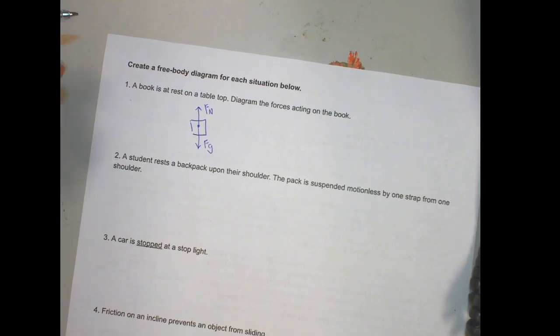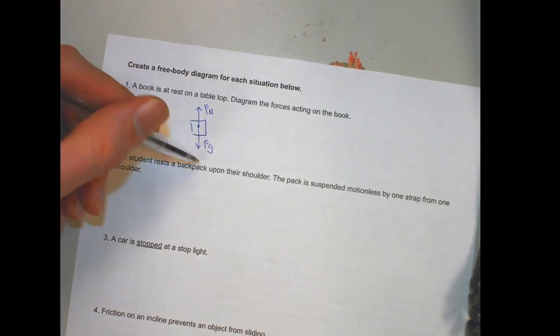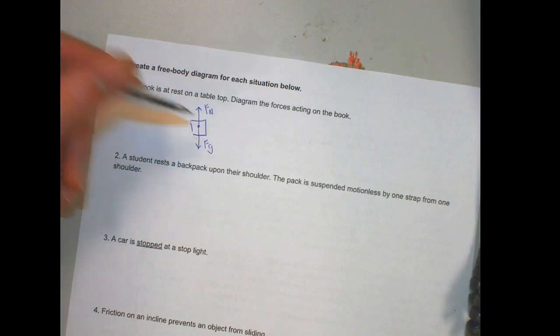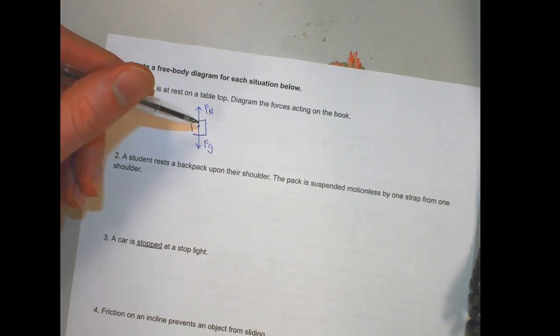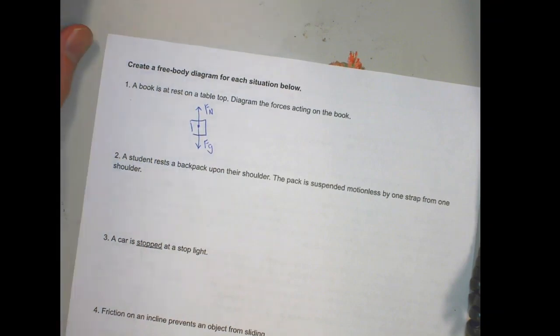So that's basically how this works. We're trying to show arrows that show the relative size of forces as well as their directions. So on Earth, you're always going to have some gravity. If you're out in space, it might be a little different. The force of gravity will be very weak, and you can kind of just say it's not really there because it's so weak. Okay, so if we're looking at a student who rests a backpack on their shoulder, the pack is suspended motionless by one strap from the shoulder.